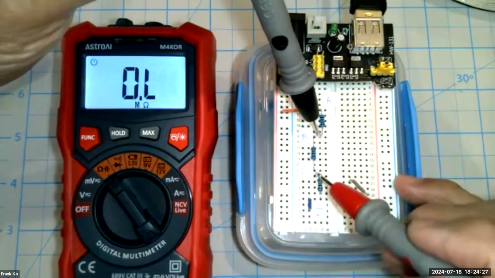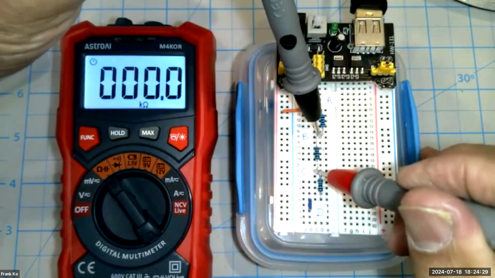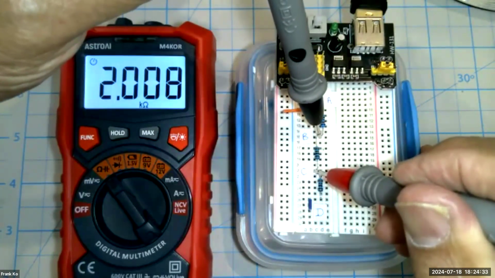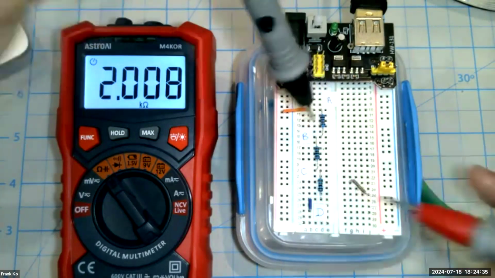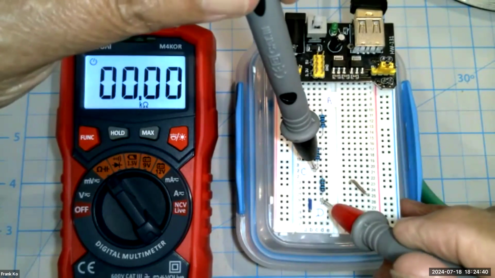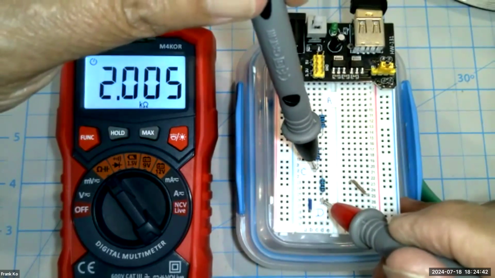Let's go to point B to point C. We hope to see 2K ohms or something close to it. Yes, we do. These are 1% precision resistors, so pretty good. And the last one hopefully should also be another 2 kilo ohms. And that's what I measure.